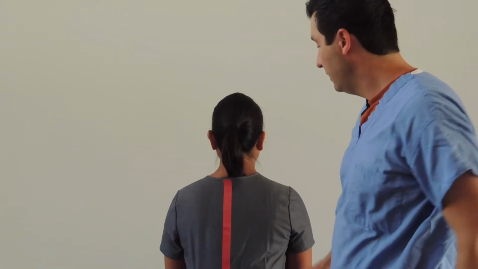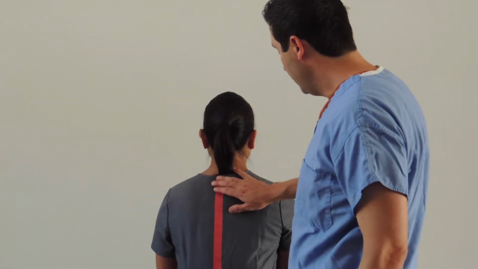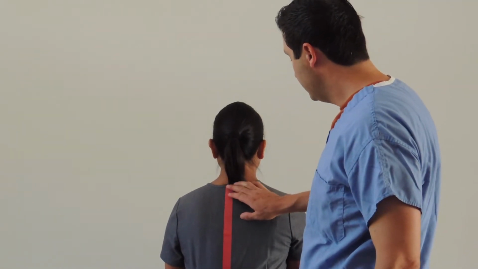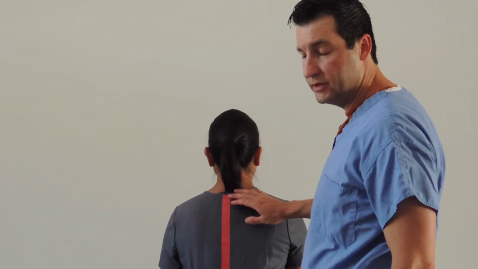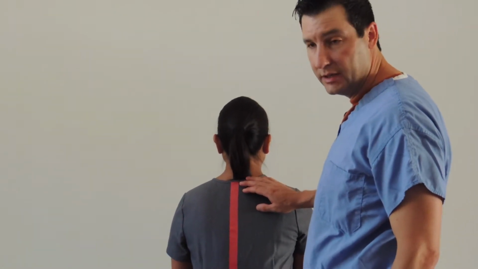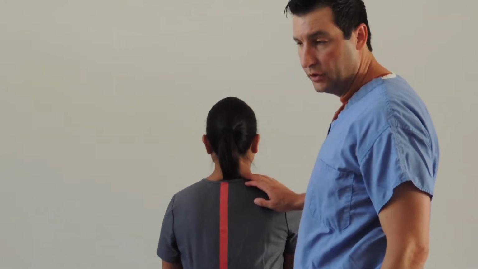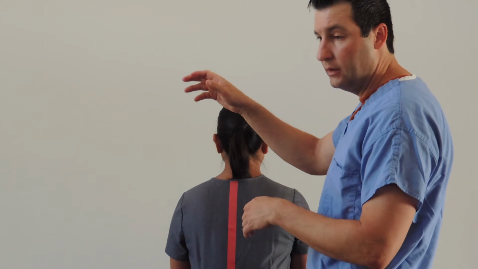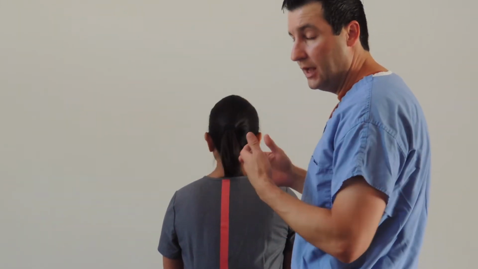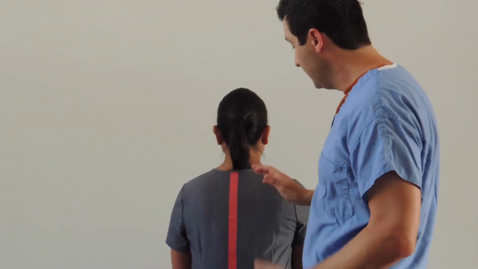So what we're going to do in the spinal sweep is we're going to introduce type-free motion via Fryette's laws, and we're going to introduce side bending, rotation, and actually extension in this. Ed Stiles did a version of this where he'd have the patient standing, and he would introduce flexion and then introduce side bending and rotation. I prefer to do it seated, however.